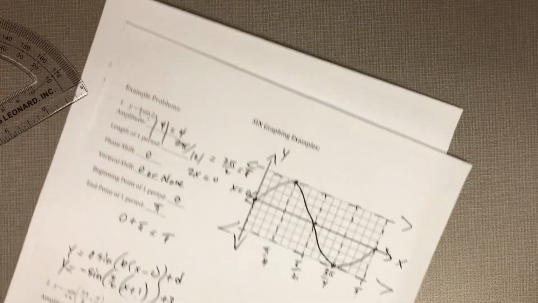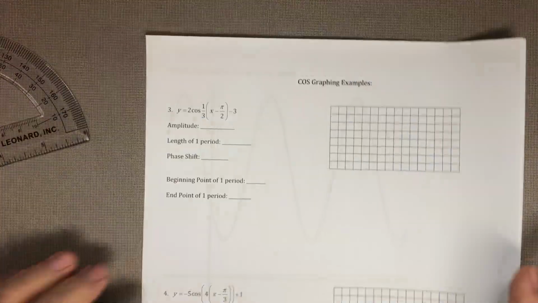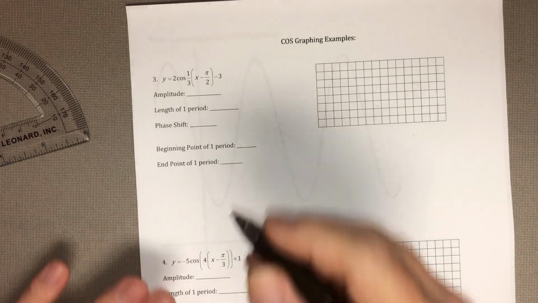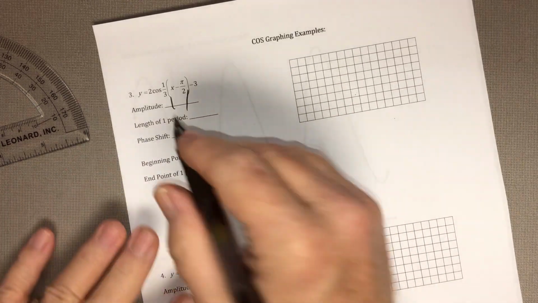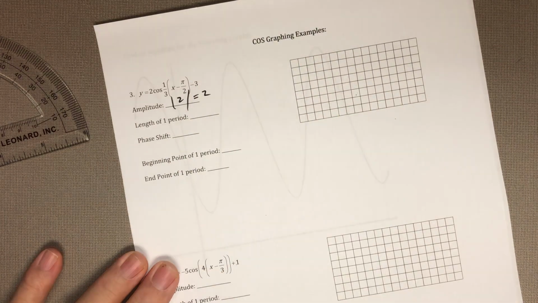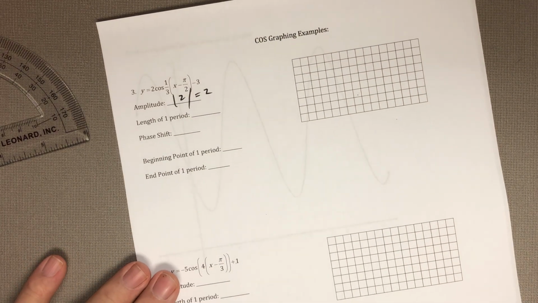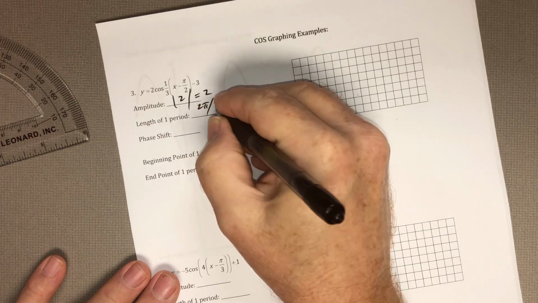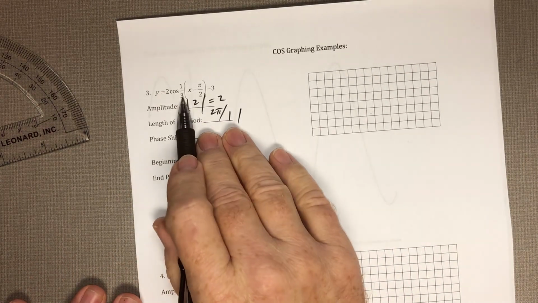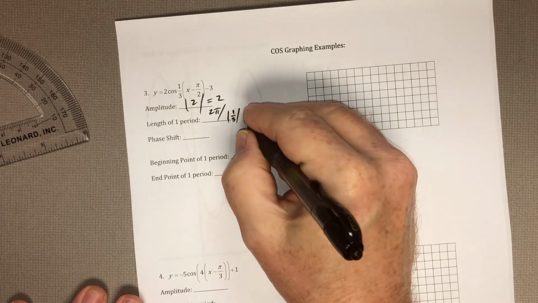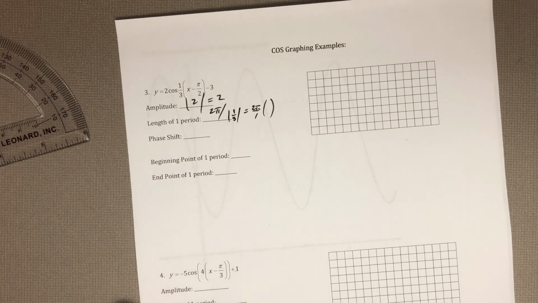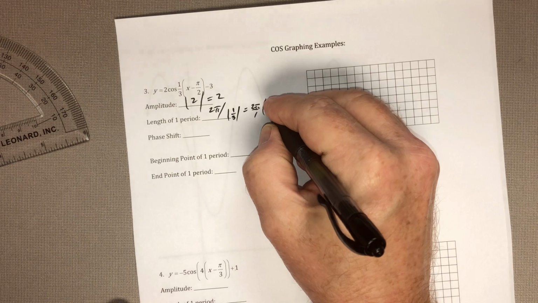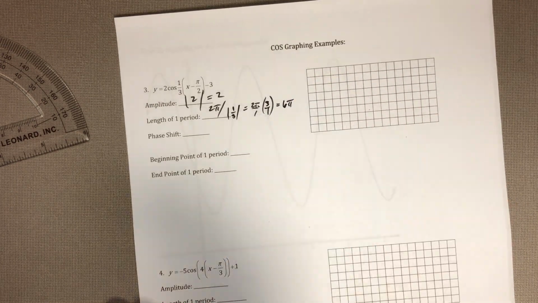All right, let's turn the page. Let's look at the next one. The amplitude is the absolute value of A. In this case, A is the coefficient of the cosine, which is, excuse me, 2. And that means the amplitude is 2 because the absolute value of 2 is 2. The length of the new period would be 2 pi divided by the absolute value of 1/3, which would be 2 pi over 1 times the reciprocal of 1/3. The reciprocal of 1/3 is 3 over 1, which would be 6 pi.